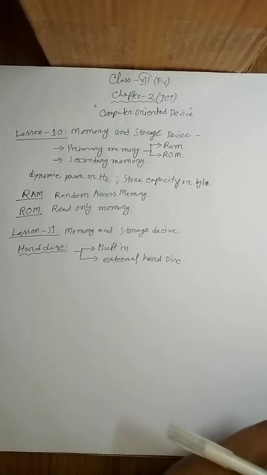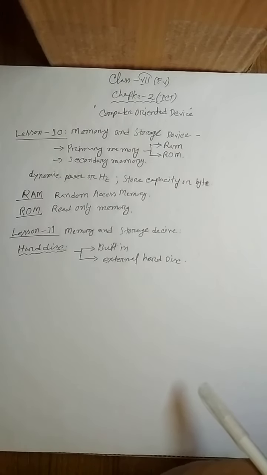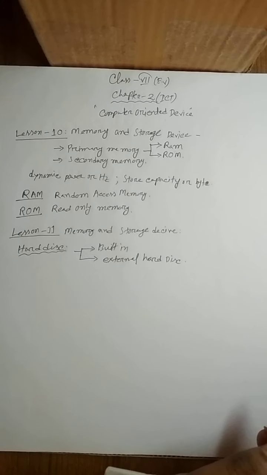Okay, it can be connected to a desktop or laptop computer through a USB port. Thus, the external hard disk can be carried and can transfer a mammoth amount of data from one place to another.